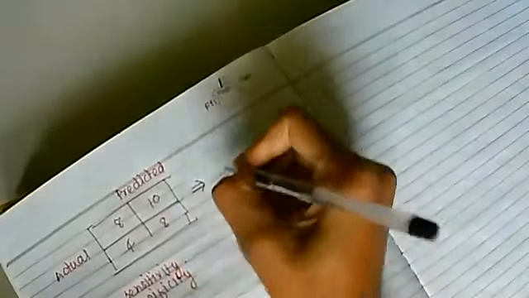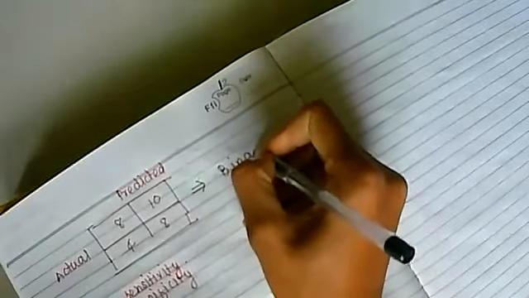Two classes are there. How many classes are there? Yes, Bhavesh. Two classes. So which classification is this? Binary. It is binary classification.